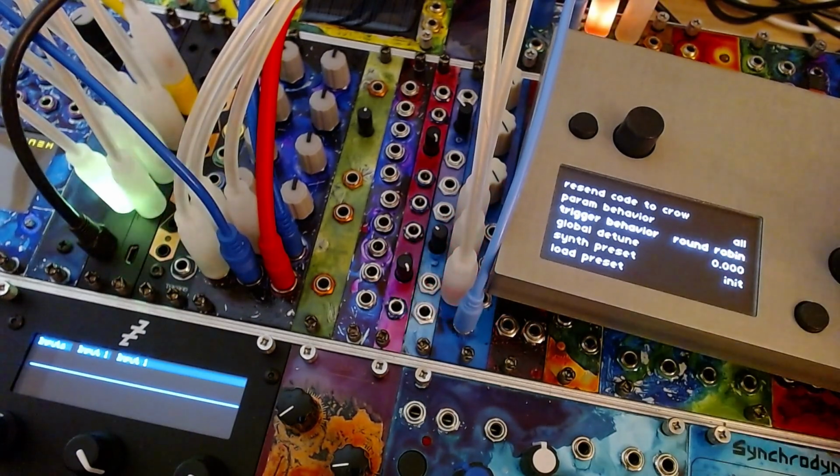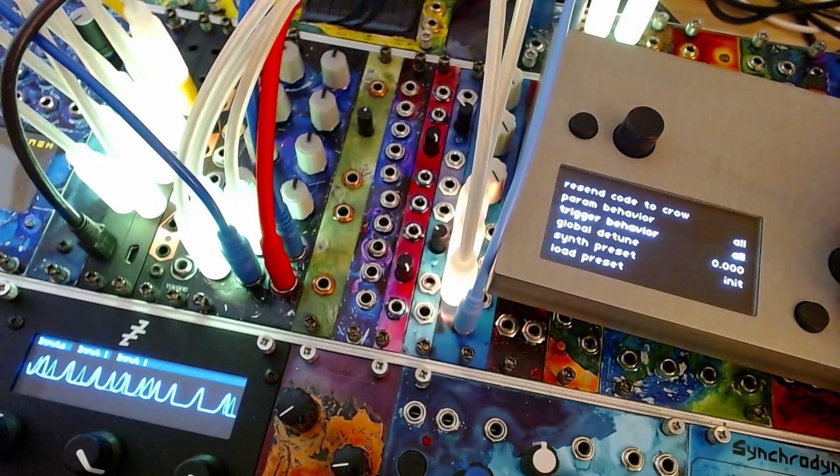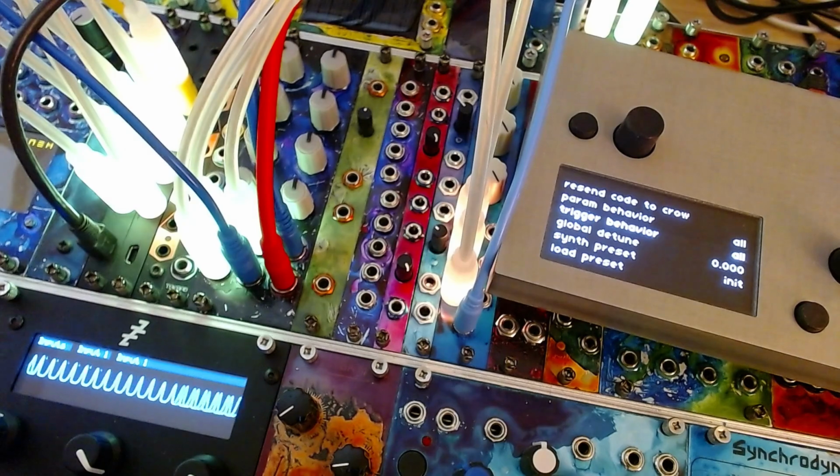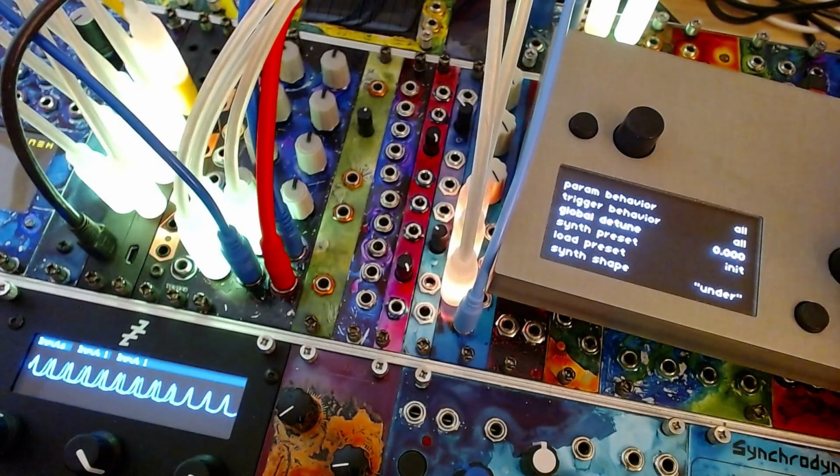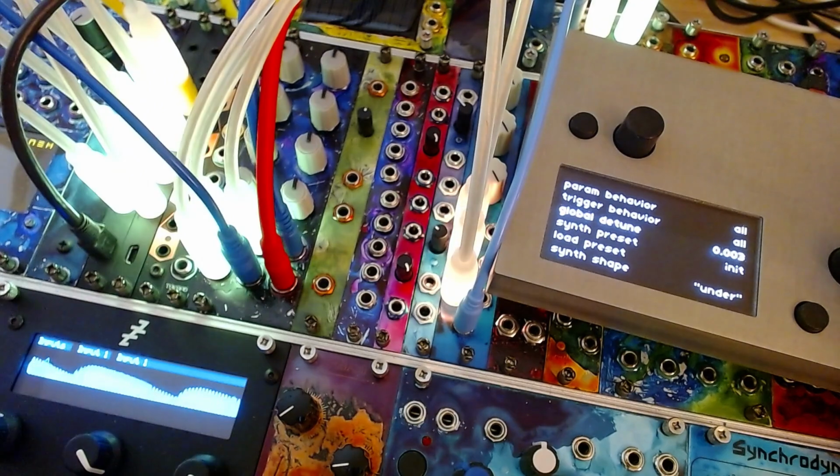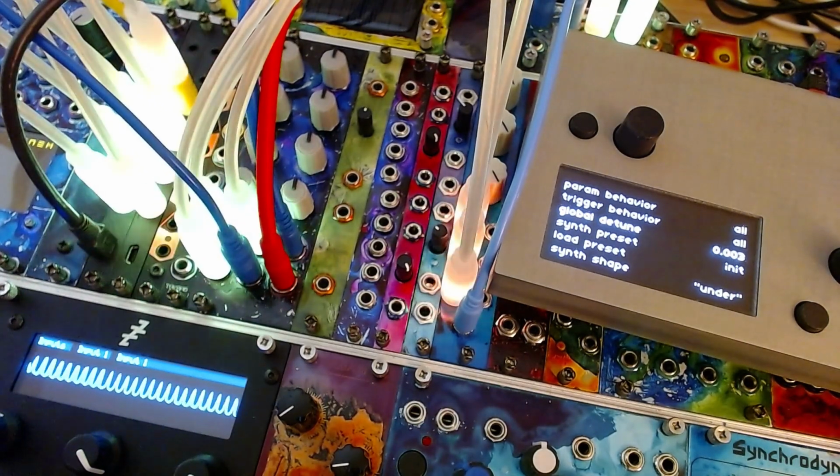So maybe if we set trigger behavior to all, there we go, bit loud. And now if we detune, and you have 8 oscillators detuned from each other.